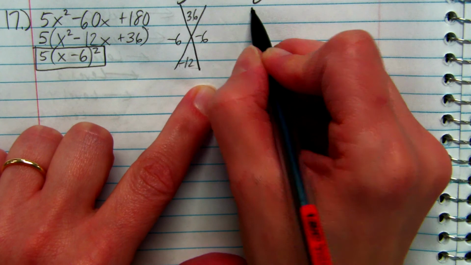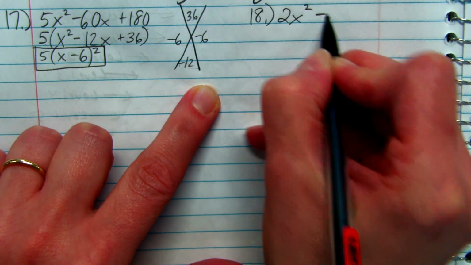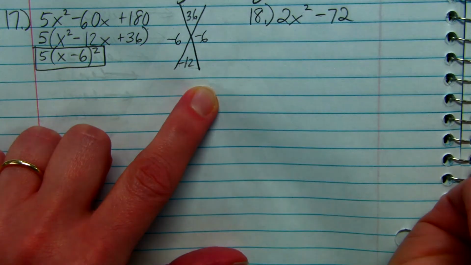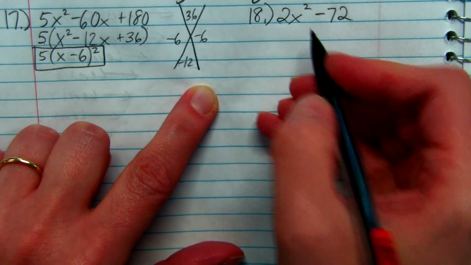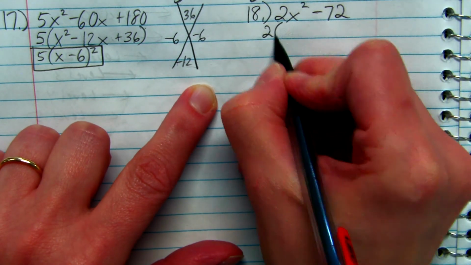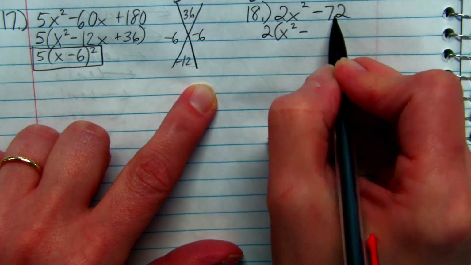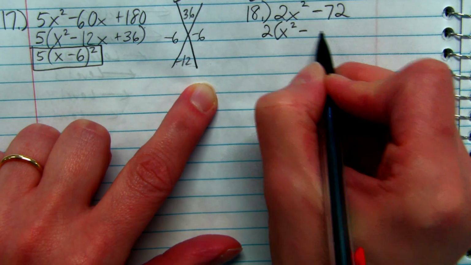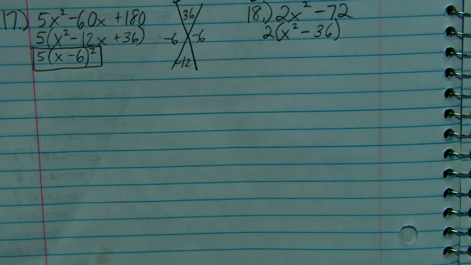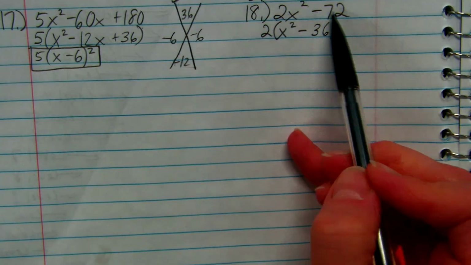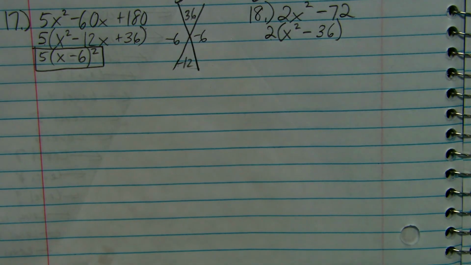And then number 18 is 2x squared minus 72. I'm looking at that, and I can take a 2 out of both terms, so I'm going to do that. So I'm going to have 2, and if I take a 2 out of 2x squared, I have x squared. If I take 72 and divide by 2, I get 36. So I quit writing down the underlining part, and I'm mentally dividing, except that the 2 doesn't actually go away. We've just sort of separated it.